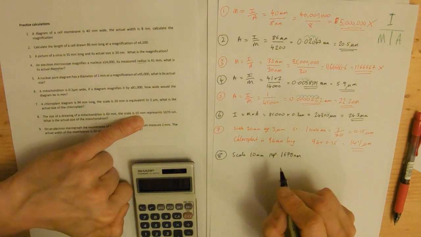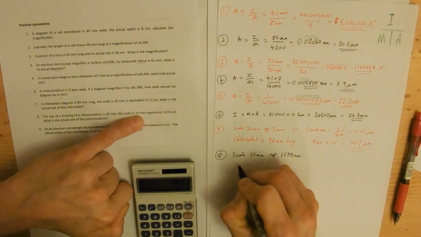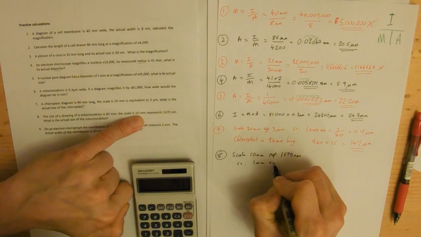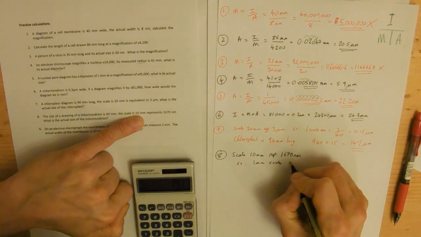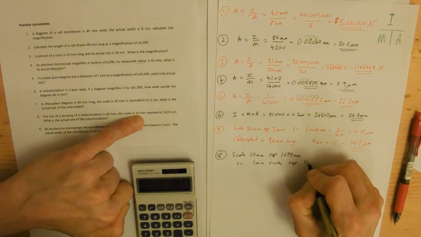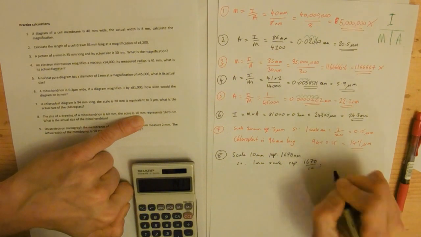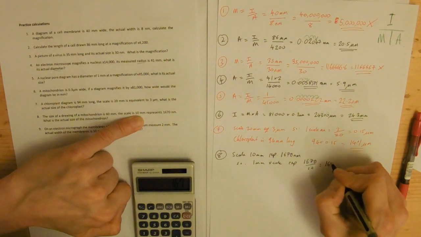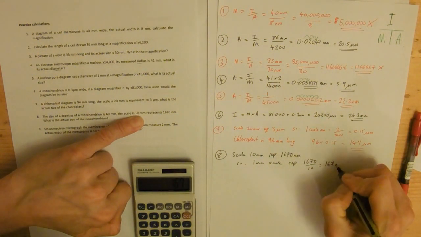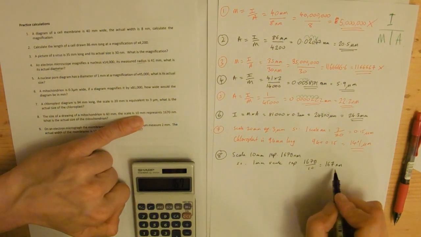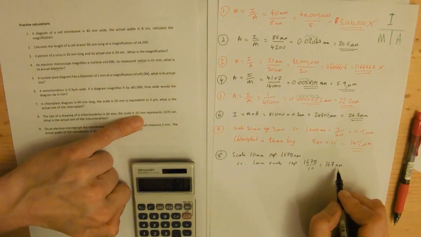So 1 millimeter of the scale represents, so we're dividing that by 10, we need to do the same here, 1670 divided by 10, 167. You can do this in your head but I'll do it on the calculator, is 167 nanometers. So one millimeter on the scale represents 167 nanometers.